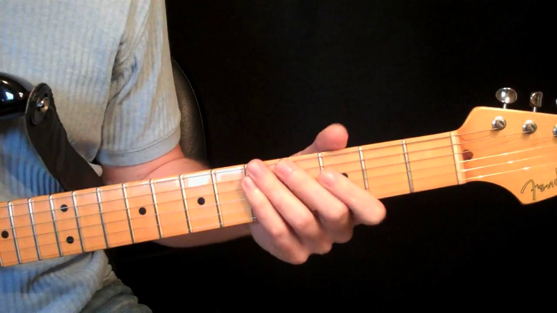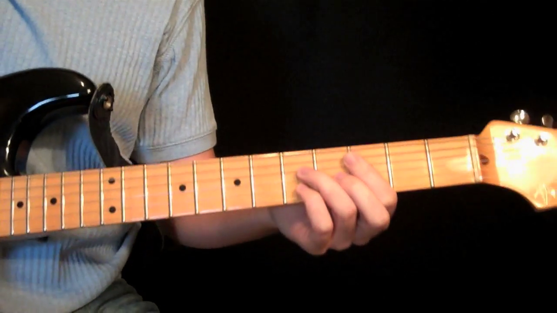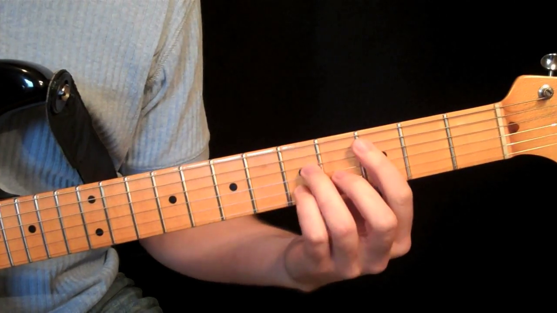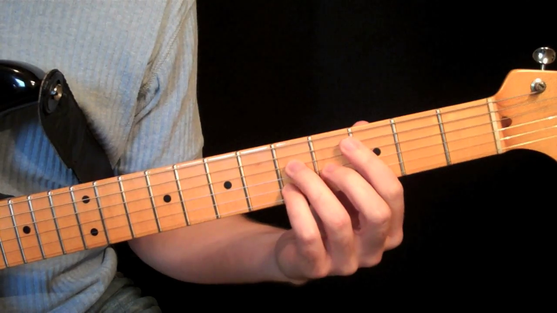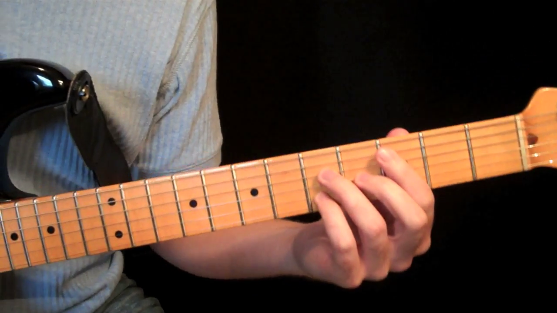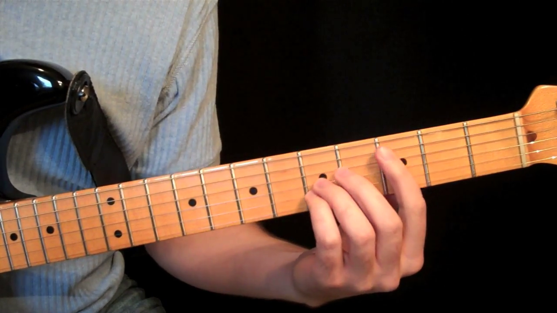Okay, so we're going to learn these five major seventh chord shapes. We're going to play them all as C major seventh chords. Now, this system that we're using is called the CAGED sequence. We're going to learn all of our seventh chords in this sequence. It's going to make them a lot easier to memorize and categorize together. It basically works like this.